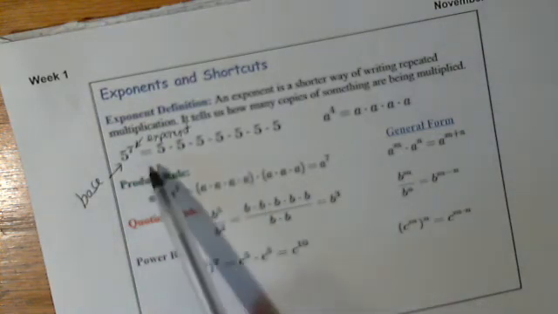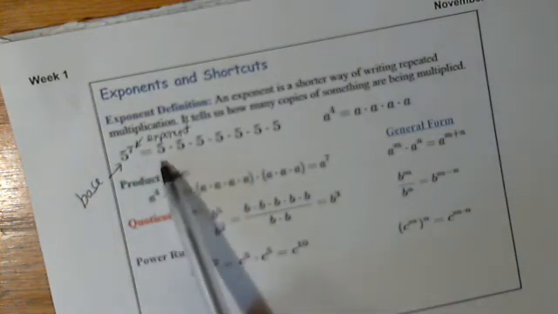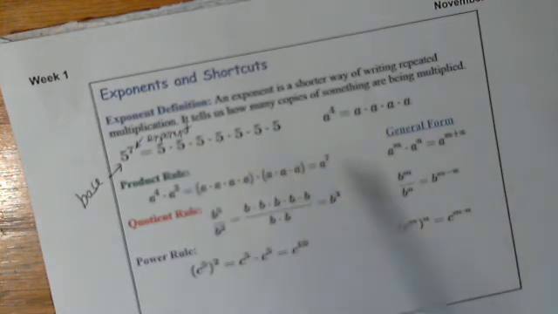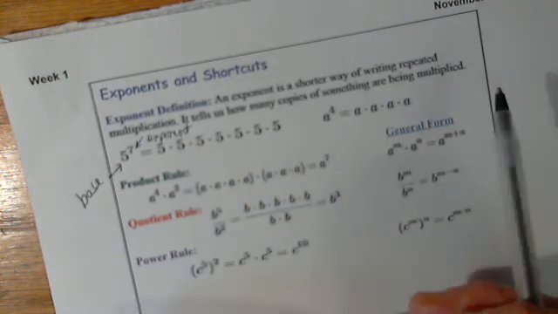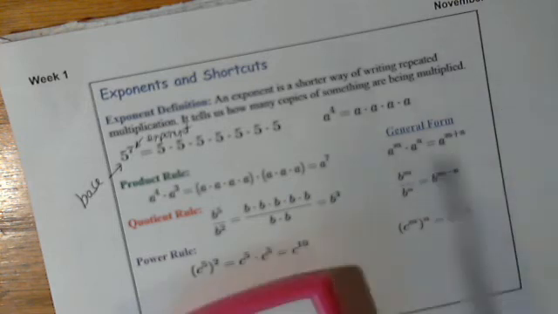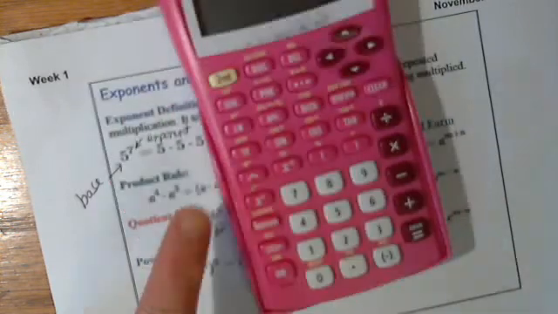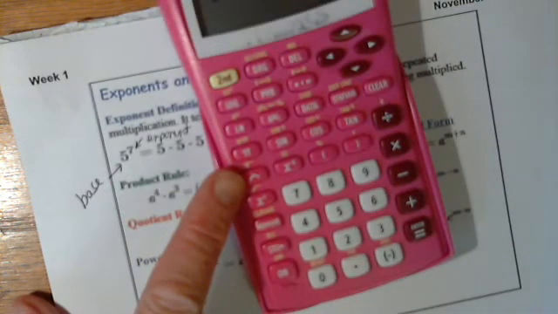So we can calculate this if we really wanted to. We'd go 5 times 5 times 5 times 5 times 5 times 5 times 5 in our calculator, but that takes a really long time. So instead, if we want to find out how big 5 to the 7th is, we can go 5 power up. Now on most of your calculators, the power key is this upside down V.